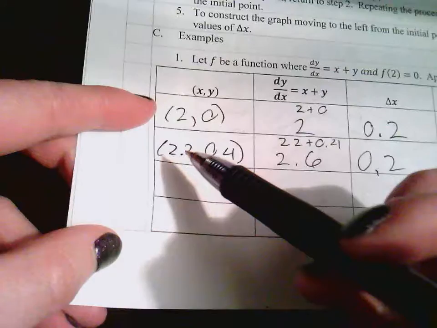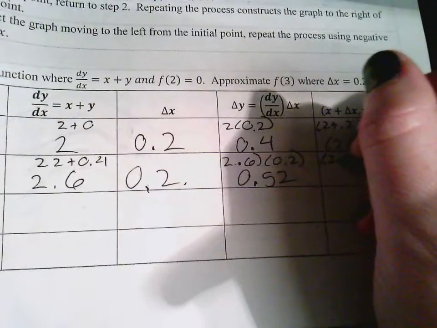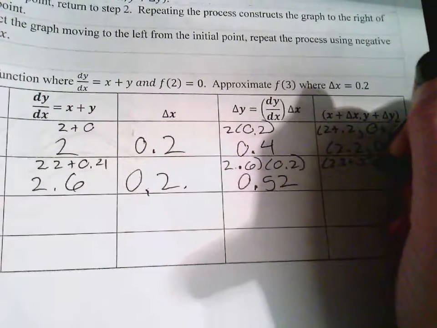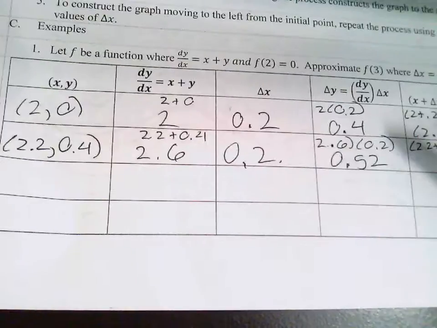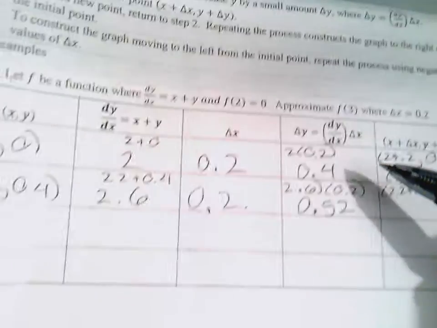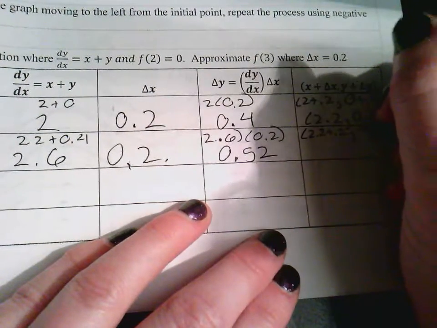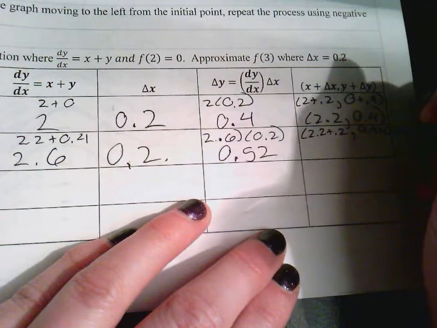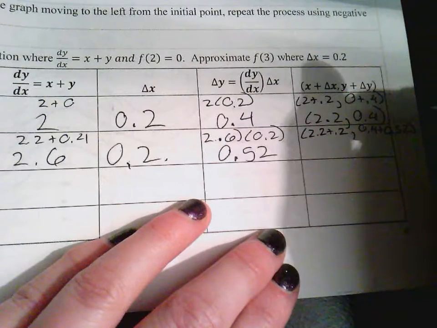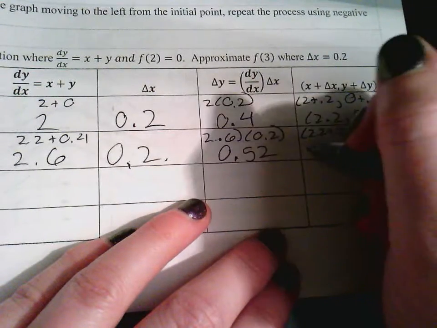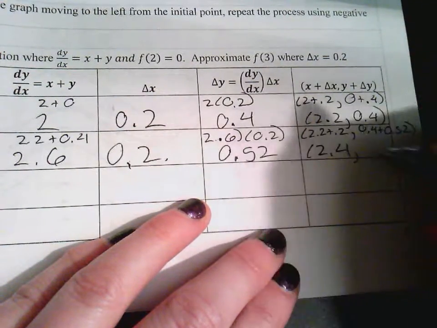New x coordinate is going to be 2.2 plus 0.2. New y is going to be 0.4 plus change in y, 0.52. And you get 2.4, 0.92.